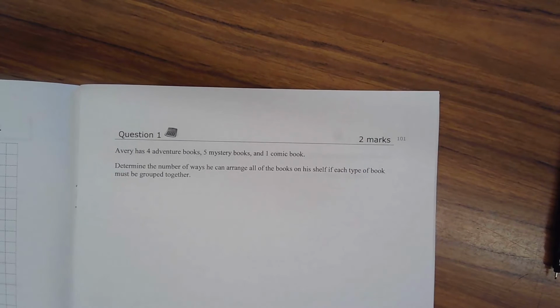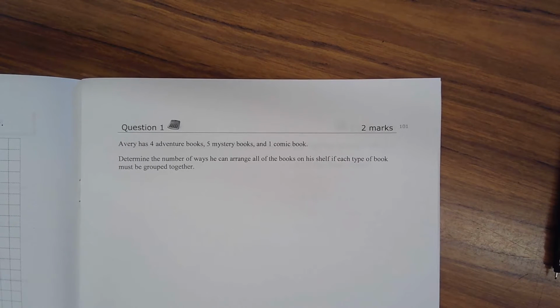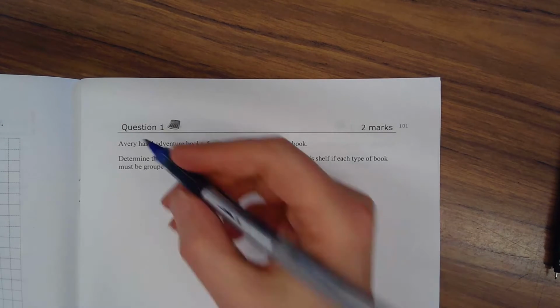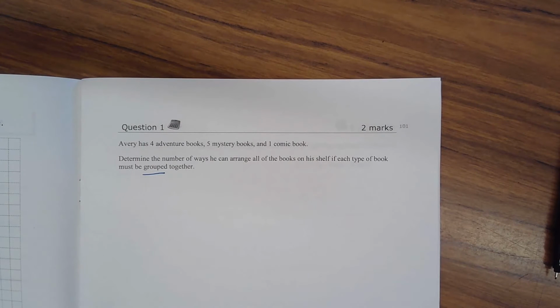Avery has 4 adventure books, 5 mystery, and 1 comic. Determine the number of ways he can arrange all the books if each type of book must be grouped together. It's a grouping question.